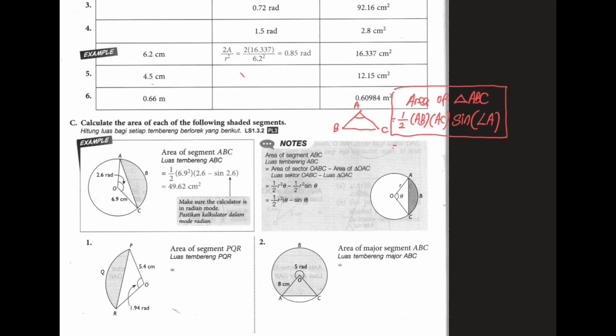If the question gives you the side AB and the side BC, then in that situation you have to use angle B. So if you are given side AB and side BC, then you put the angle in between the two sides, which is angle B.